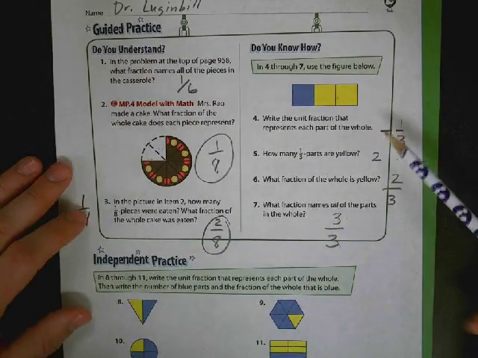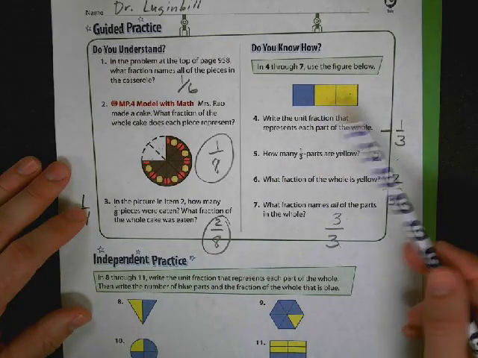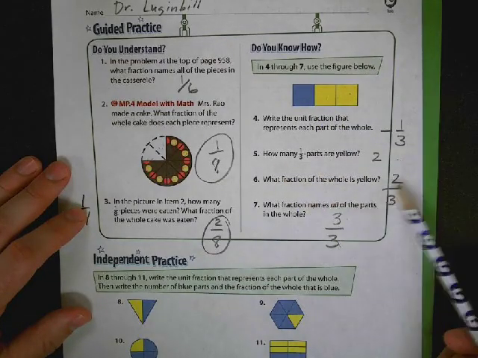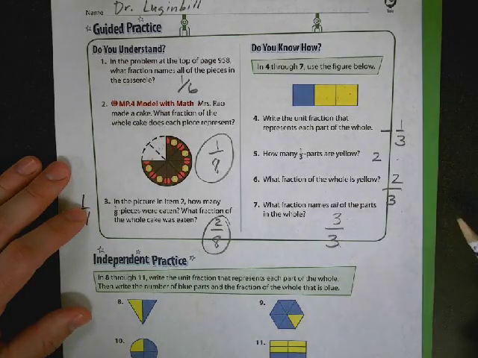So again, the fraction is 1/3, 1/3, 1/3. How many 1/3 parts are yellow? 2 of them. What fraction of the whole is yellow? 2/3. What fraction names all the parts in the whole?